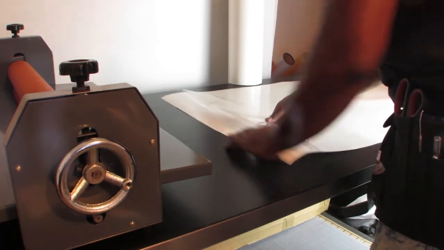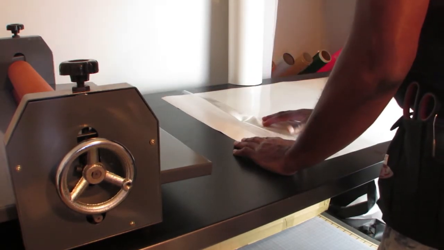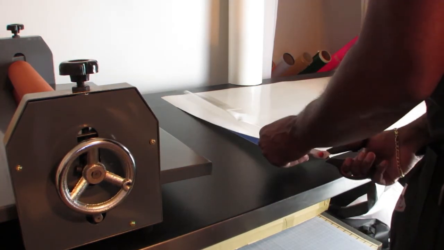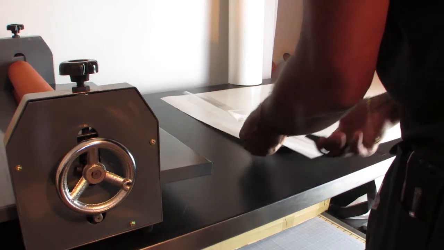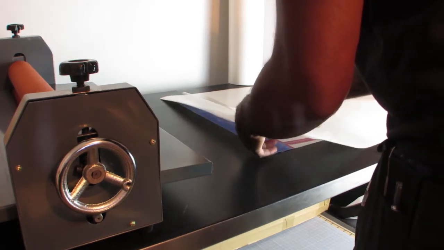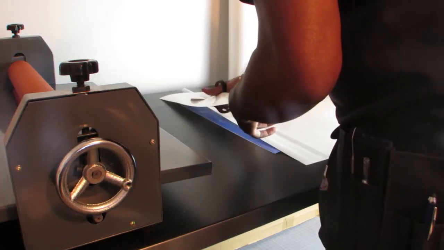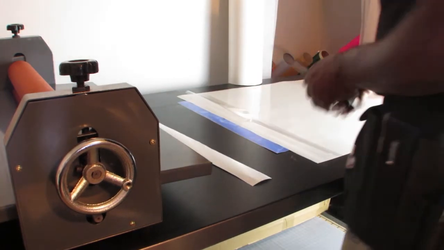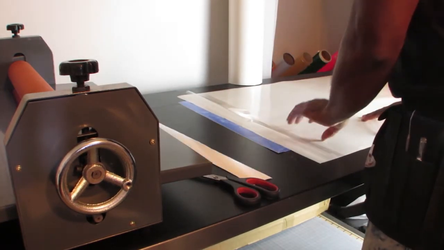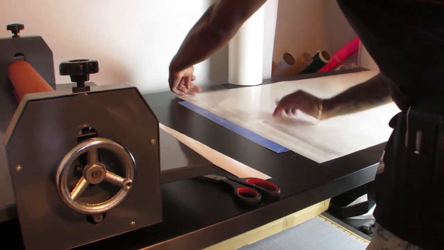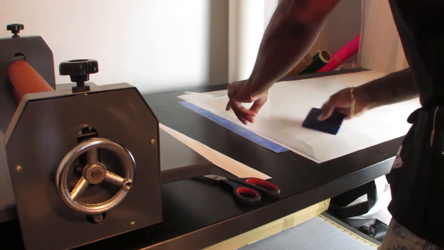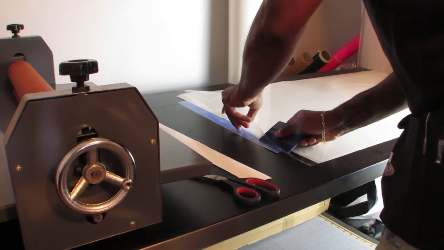We're going to peel back a little bit of the sticky part of the liner for the laminate, and cut away the part of the laminate that's basically protecting the sticky part. We just want to expose that so that we can squeegee it onto our actual graphic. This makes it easier for the laminate machine to hold it, and it makes it easier for everything to line up.